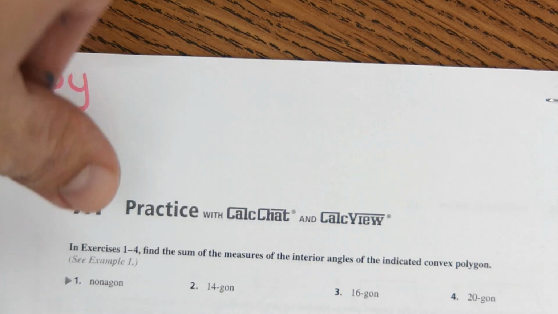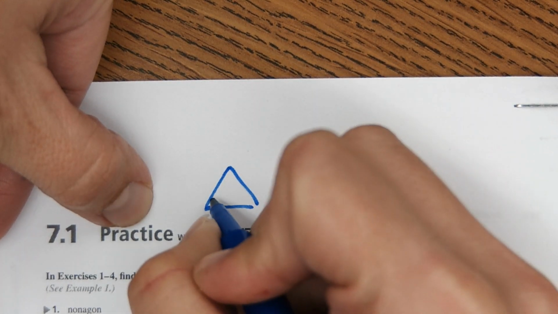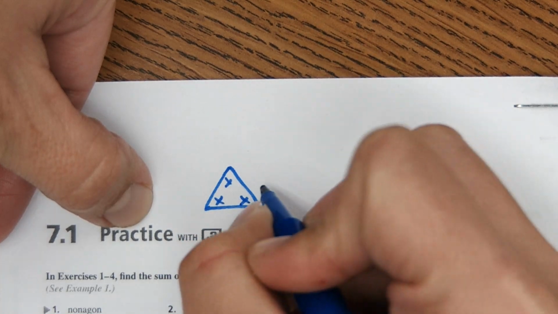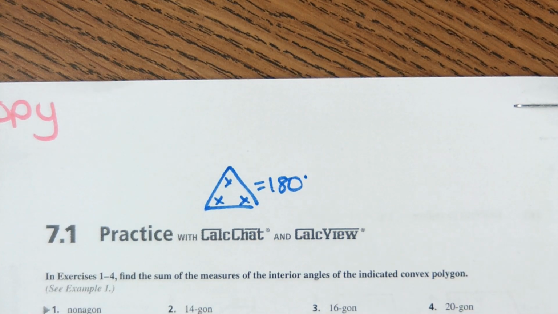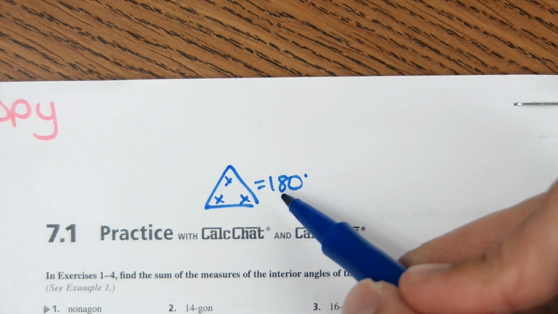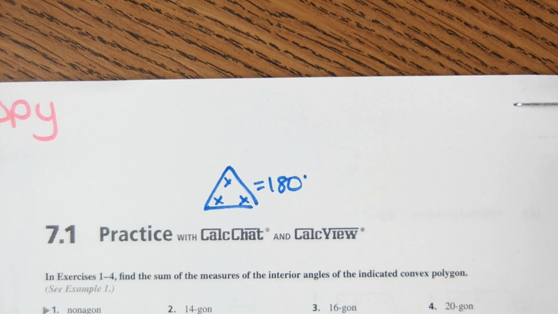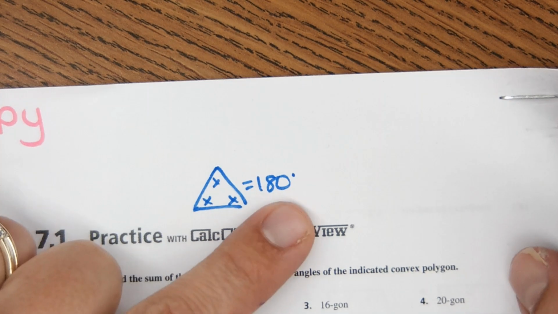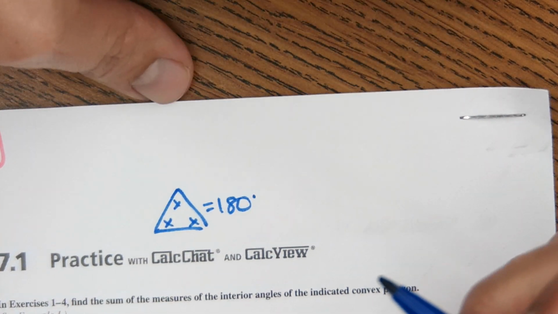We've seen this before, especially with triangles. The angles of a triangle add up to 180 degrees. But there's also a specific number like this for every shape. Quadrilaterals, all the angles add up to 360, and pentagons have a number, hexagons have a number. But instead of memorizing the specific number for each shape, there's actually an equation.